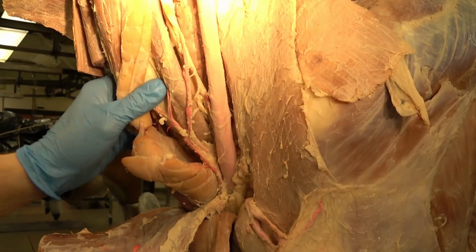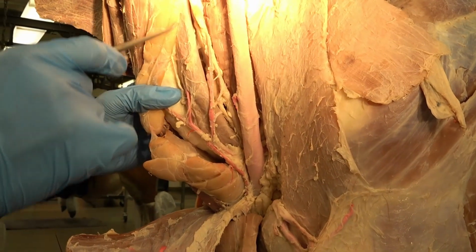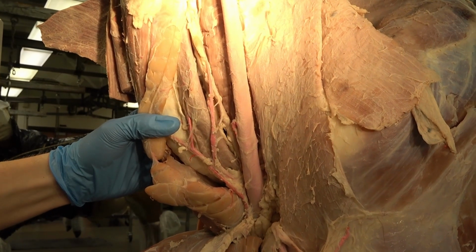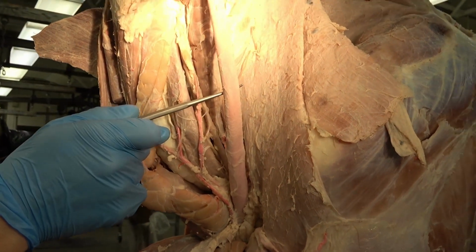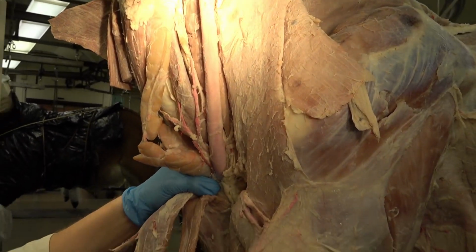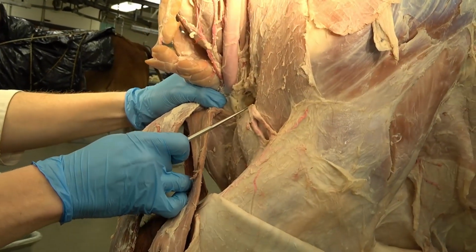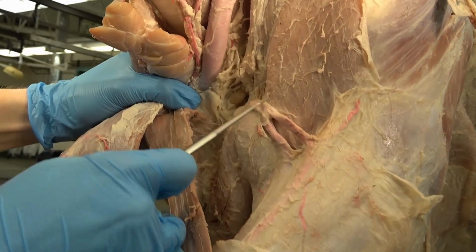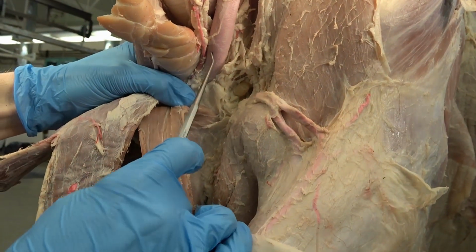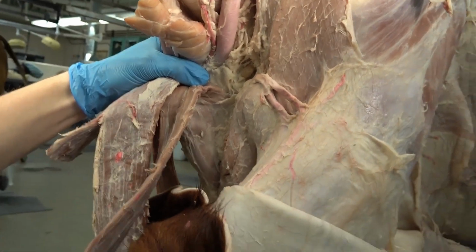If we look on the left side, we can also see our esophagus. This very large vessel right here is the external jugular vein. And if we come down here, we can actually see the cephalic vein that's going to be traveling through this lateral pectoral groove in order to dump into that external jugular vein.